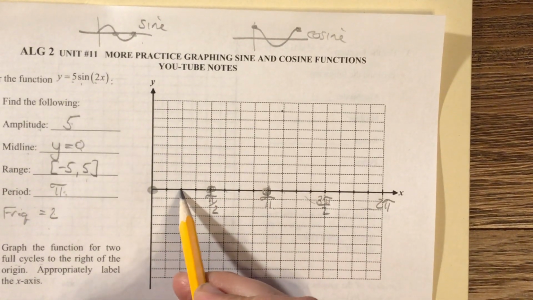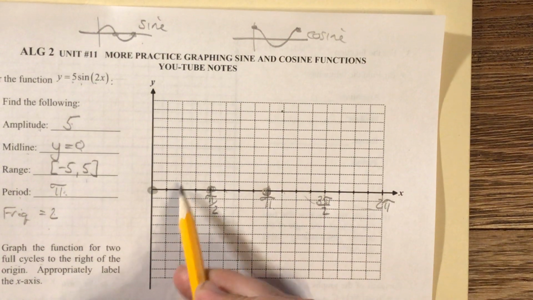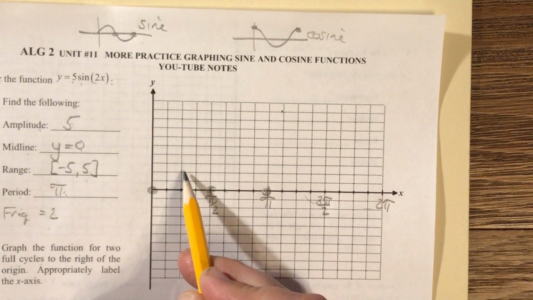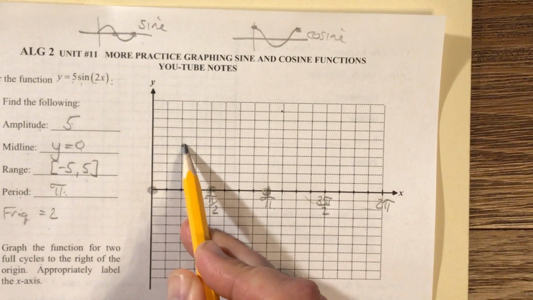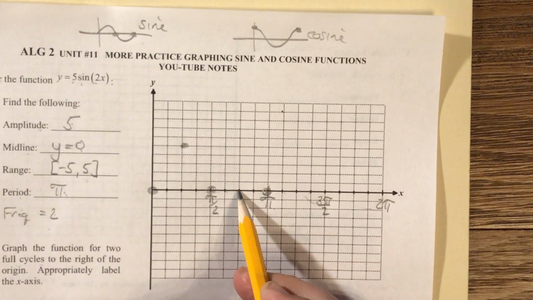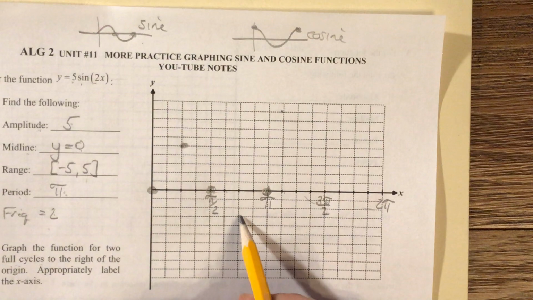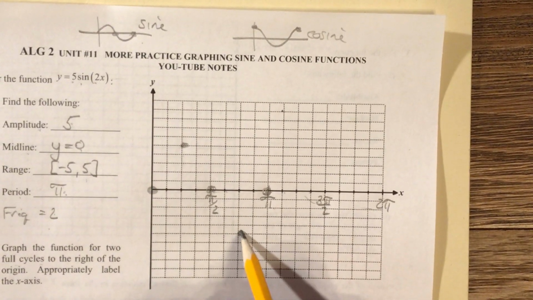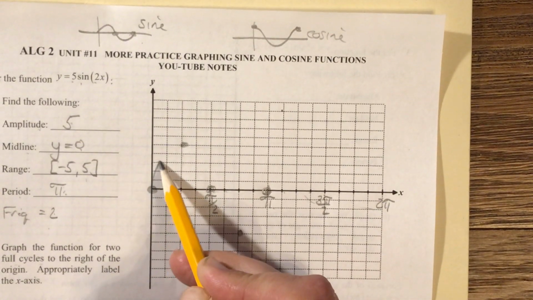And then when I get to here, which is, by the way, pi over 4, I'm going to be at the top. 1, 2, 3, 4, 5. And when I get halfway between here and here, I'm going to be at the bottom. 1, 2, 3, 4, 5. There we go. So here's my first sine wave.